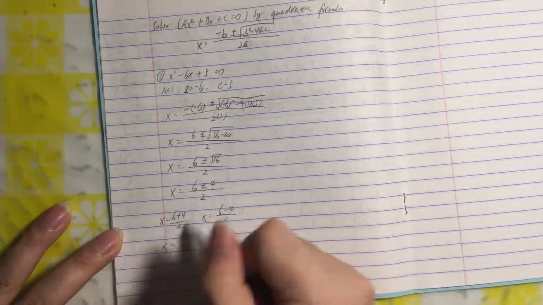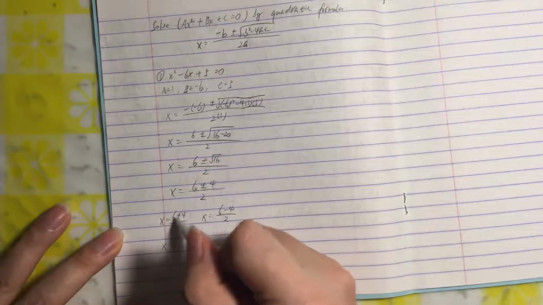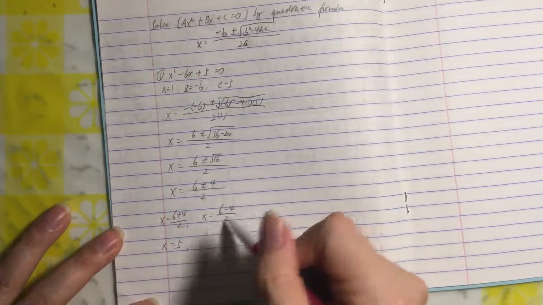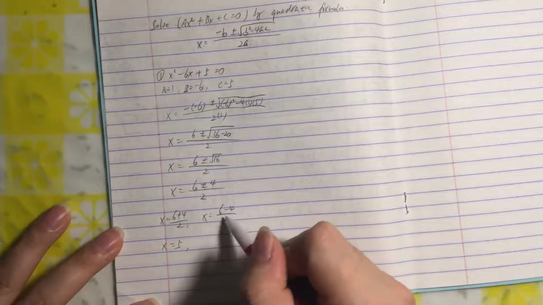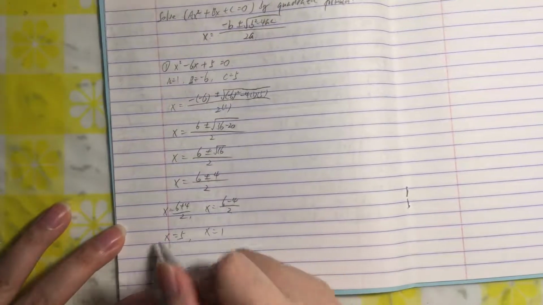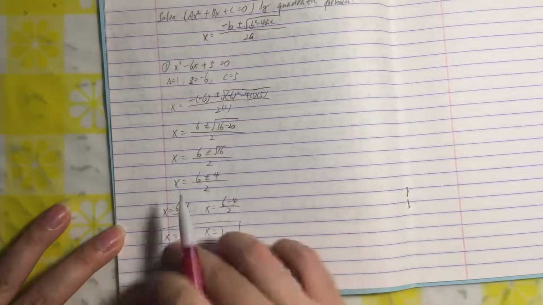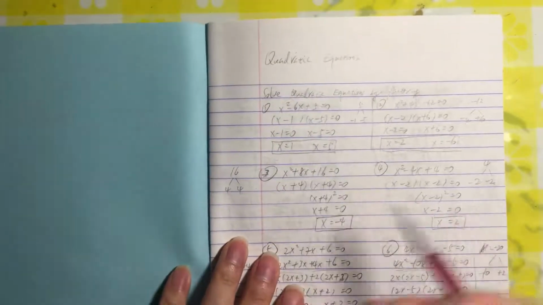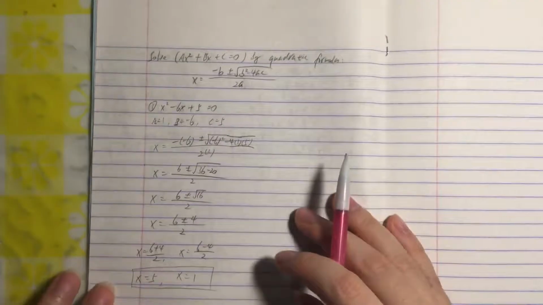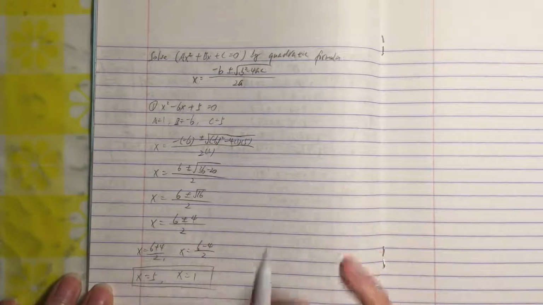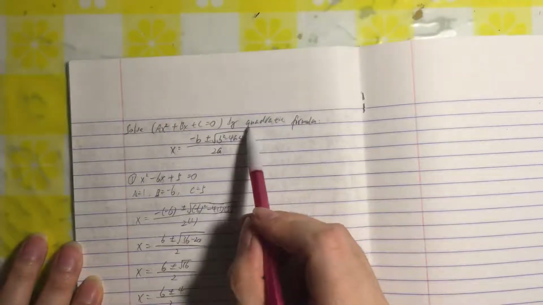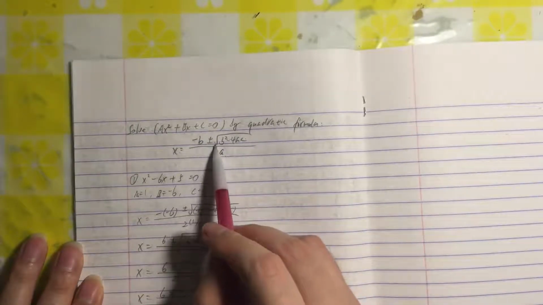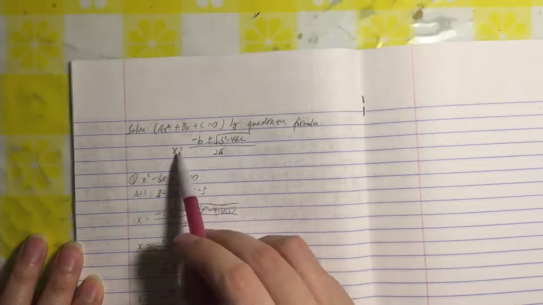For the first part here, if I add the numerator first, 6 plus 4 is 10. 10 divided by 2 is 5. For the second equation here, 6 minus 4 is 2. 2 over 2 is 1. We get two solutions, x equals 5, x equals 1. That's the same as we have here. x equals 1, x equals 5. If we solve the equation by factoring, we get exactly the same answer. So another technique of solving equations is called solving by quadratic formula. This formula is called quadratic formula. x equals negative b plus or minus square root of b squared minus 4ac all over 2a.